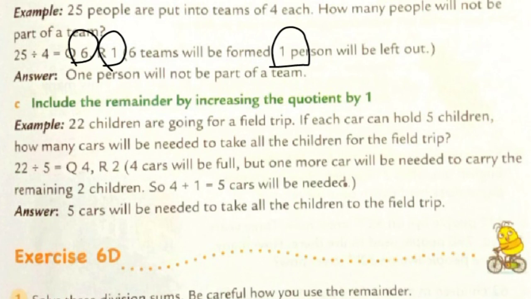Okay, means sometimes we can just make changes. Maybe the question asks to make some changes. What is that? 22 children are going for a field trip. If each car can hold 5 children, how many cars will be needed to take all the children for the field trip? So here, when we divide 22 by 5, what do we find? Our quotient 4 and remainder 2. Okay, so 4 cars will be full, but 1 more car will be needed to carry the remaining 2 children. Okay, so 4 plus 1 equals 5 cars will be needed.